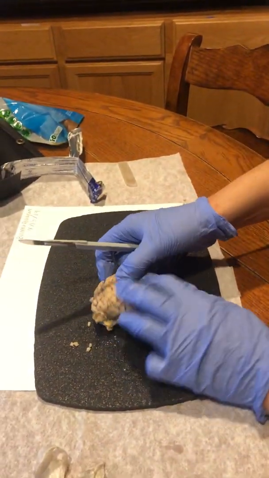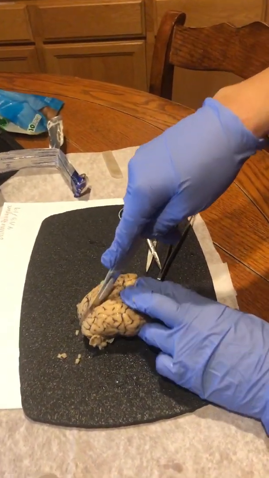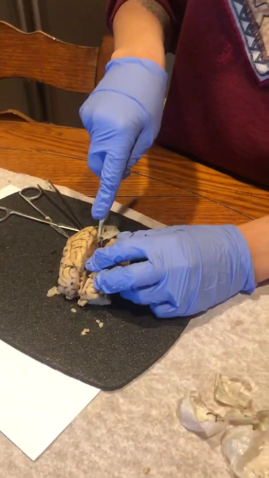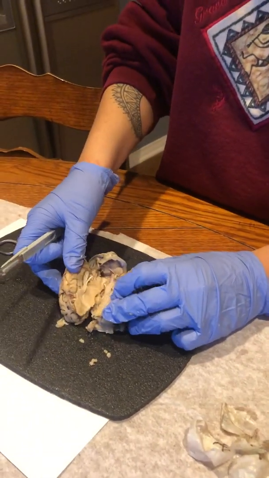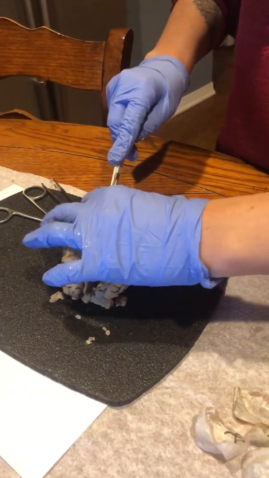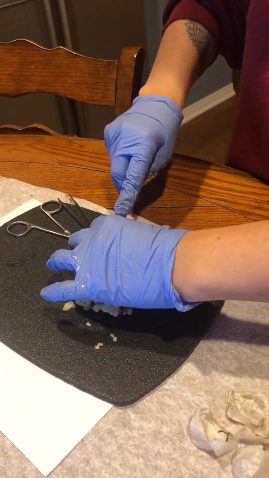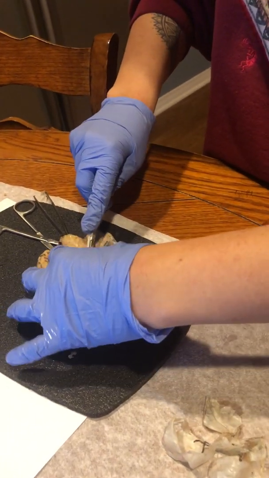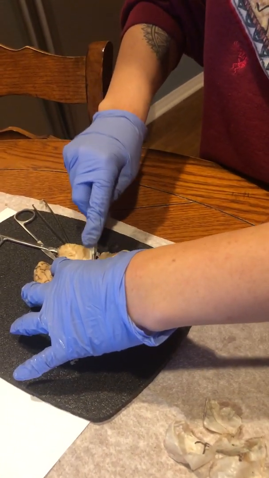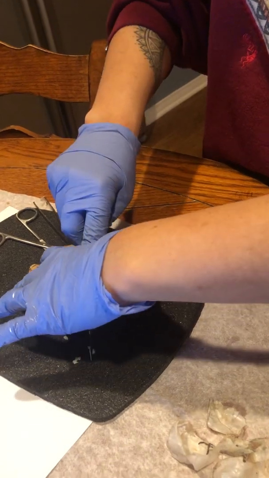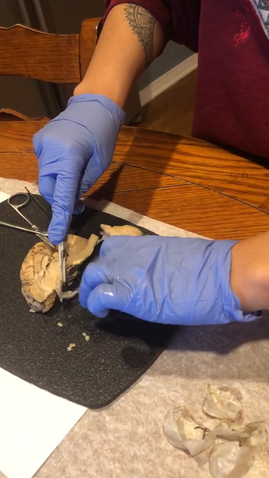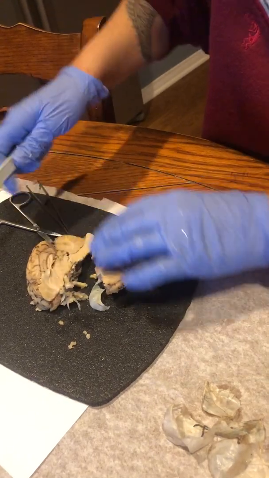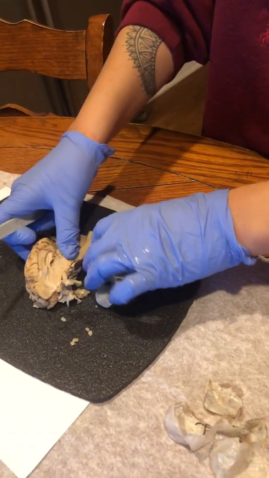Okay, and we're going to cut right in the middle, and also cut the cerebellum directly in half.